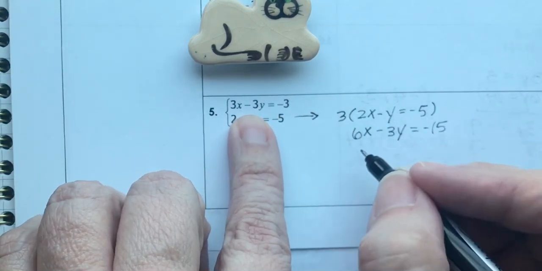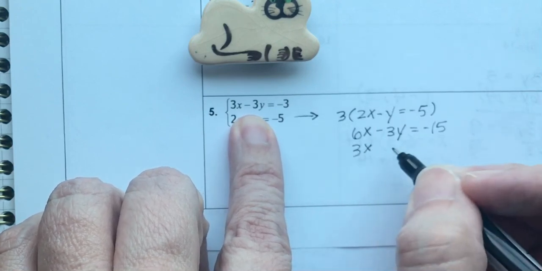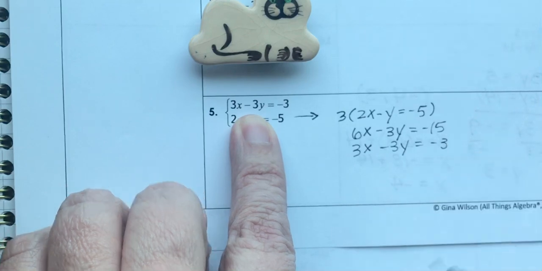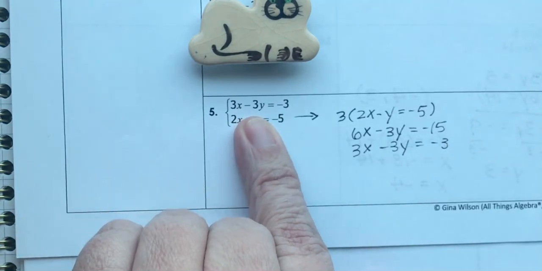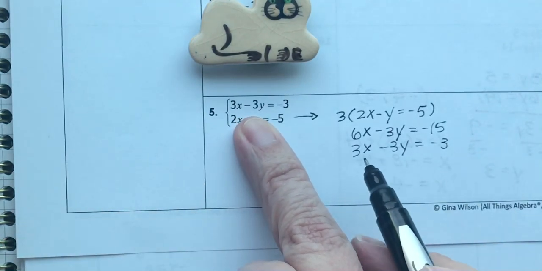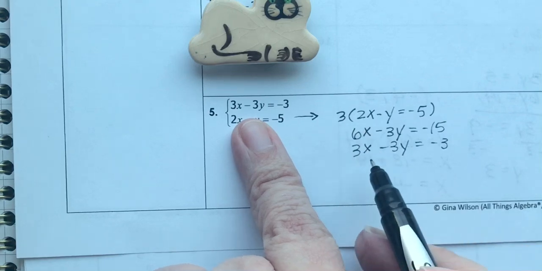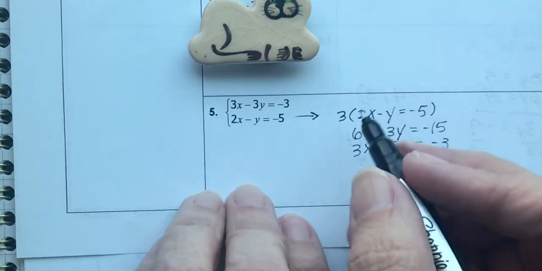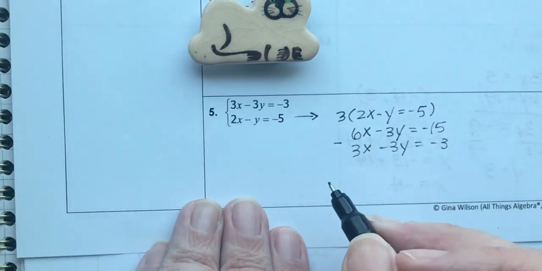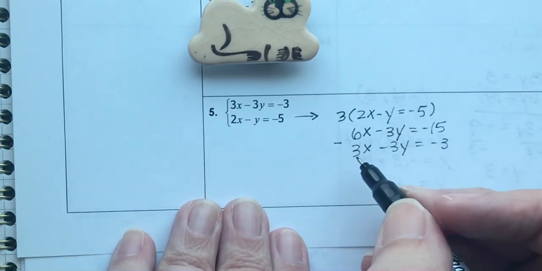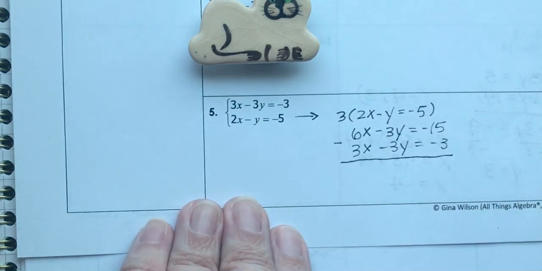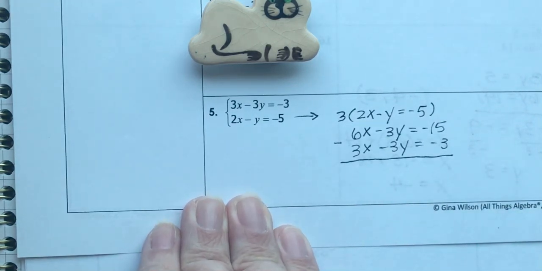That's this top equation. 3x minus 3y is equal to -3. And here's a pretty important tip. It doesn't matter which equation is on the top and which equation is on the bottom. You're welcome to flip them around. And I kind of like that here because if I'm going to subtract, 6 minus 3 is easier than 3 minus 6 to me. I kind of stay away from those negatives like I told you before.